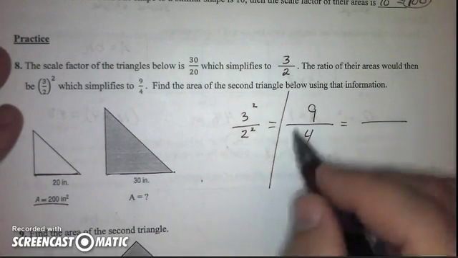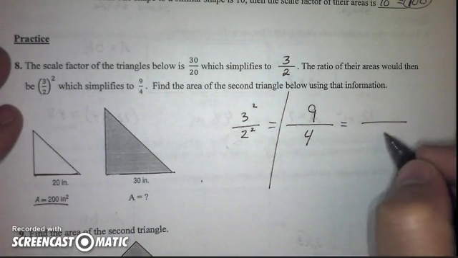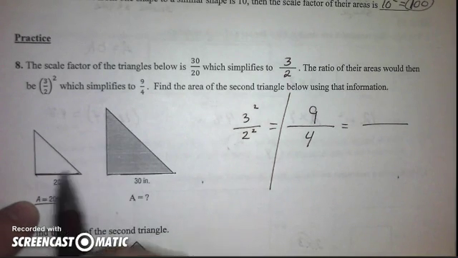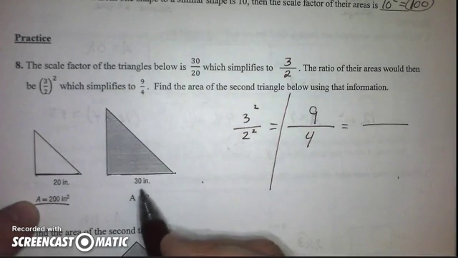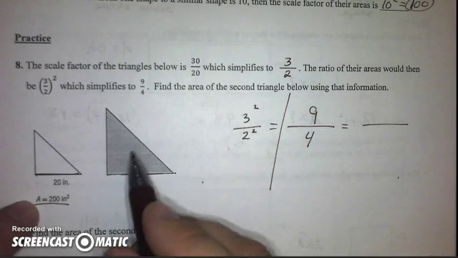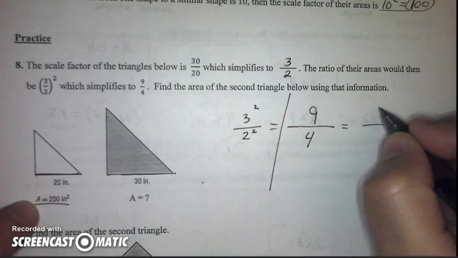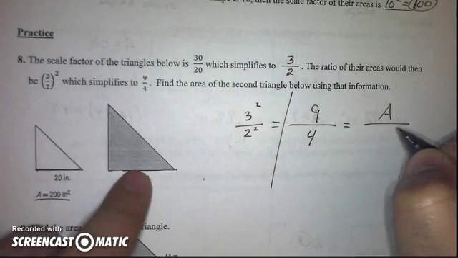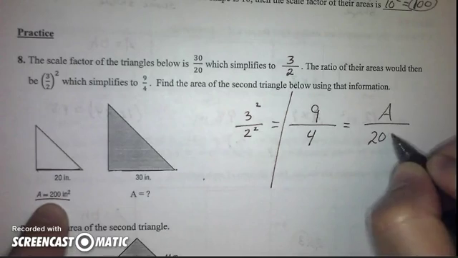So you just have to figure out in your proportion, is this 200 square inch area going to go in the top part or the bottom part? Well, answer this question for me. Which of these two triangles is going to have a bigger area? This one, right? It's a bigger triangle. It'll have a bigger area. So that unknown area A needs to go in the bigger spot in our proportion. 9 is bigger than 4, so that's the top spot in the other fraction also, which is our unknown area A. So the known area, 200, goes in the smaller spot, in the bottom.